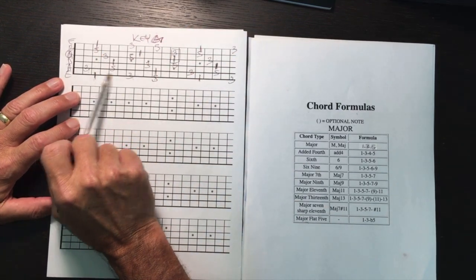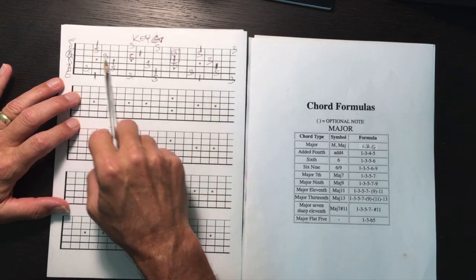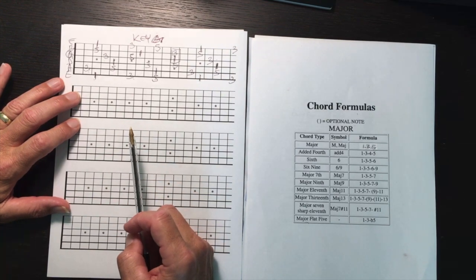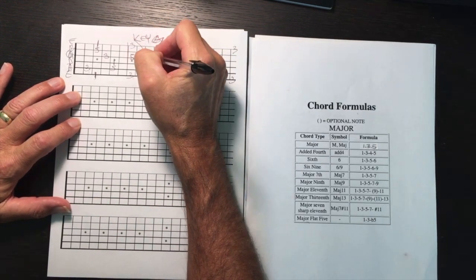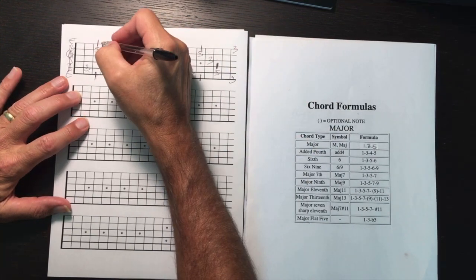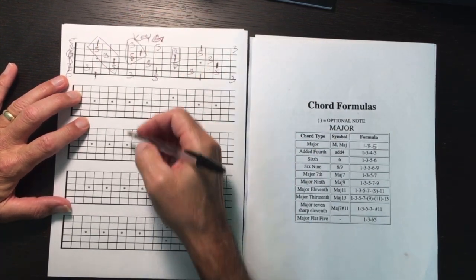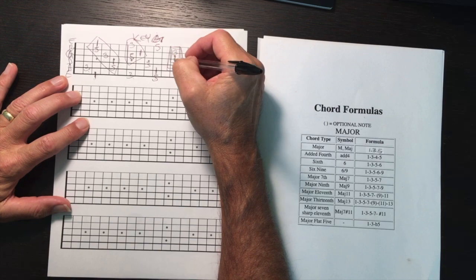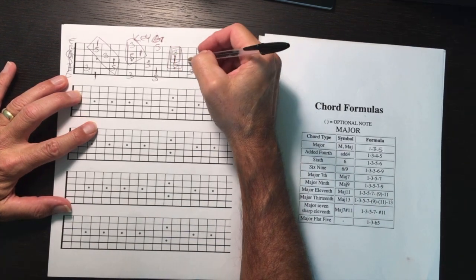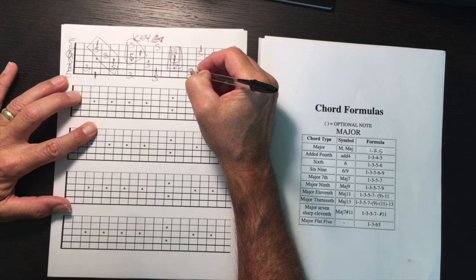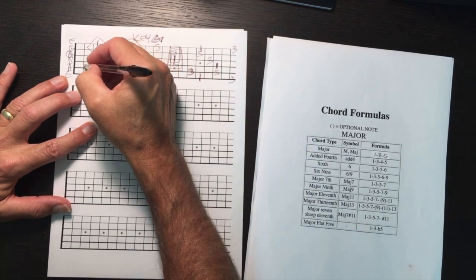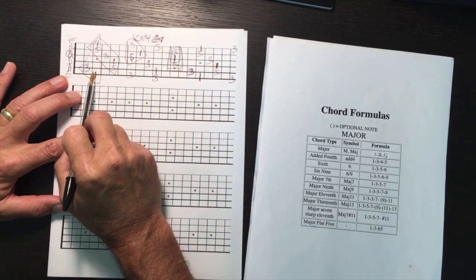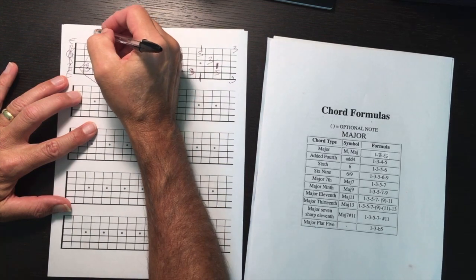So any one of these notes is in the key of G, and the 1, 3, 5 can produce the chord for that. And here's a chord structure that we recognize. We definitely recognize this chord structure, and this chord structure. That's your G chord structure, the first chord structure that you know.